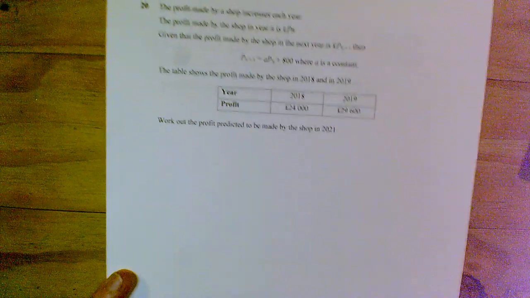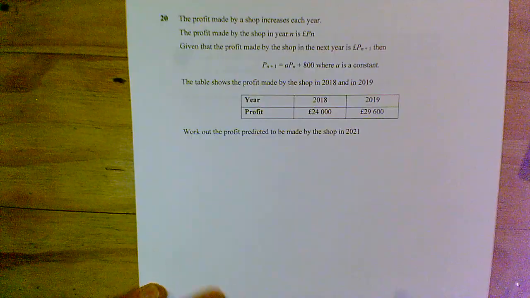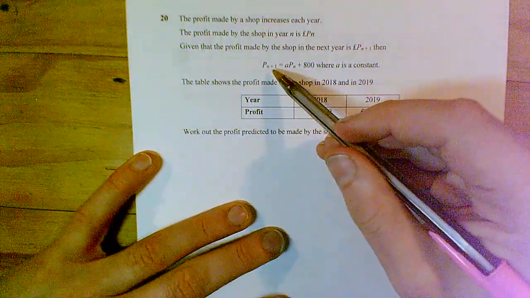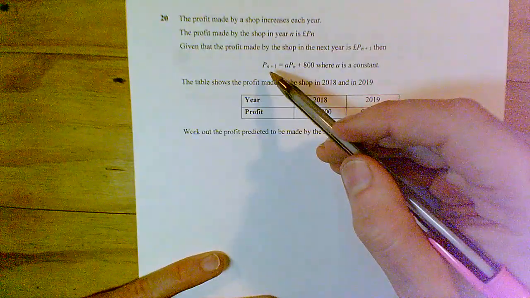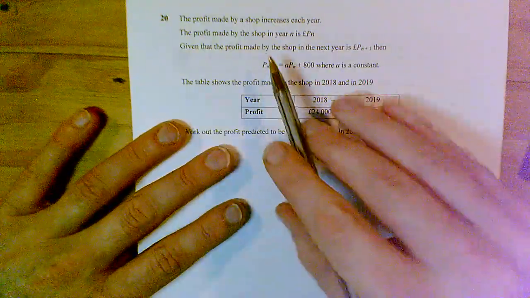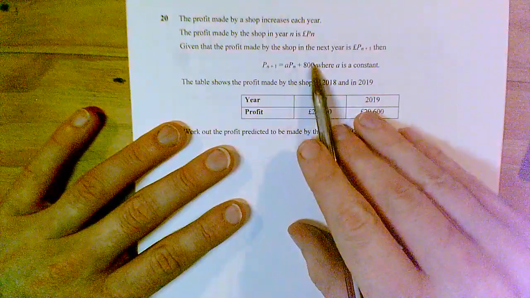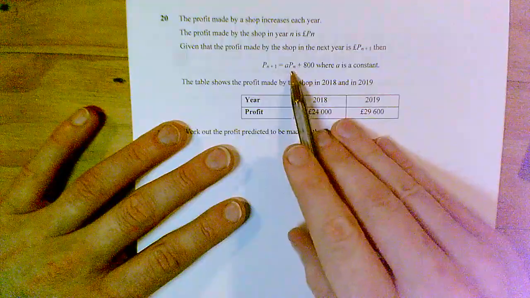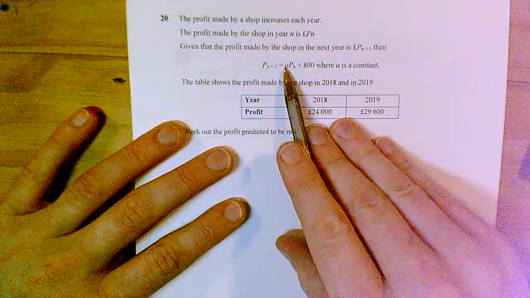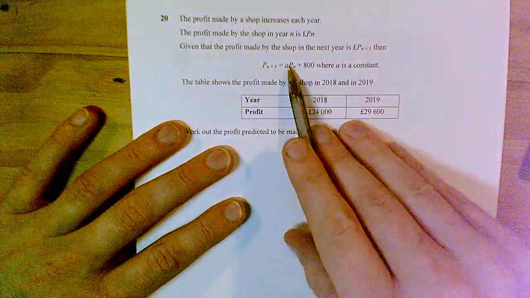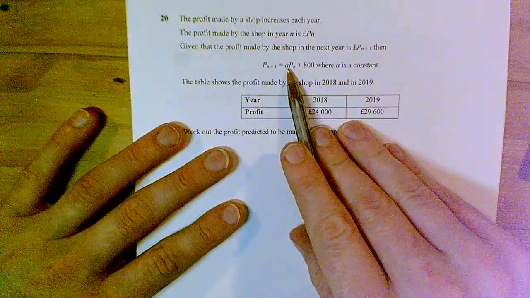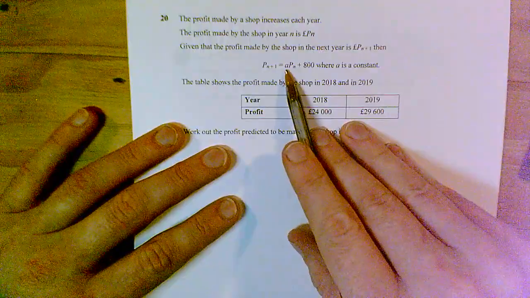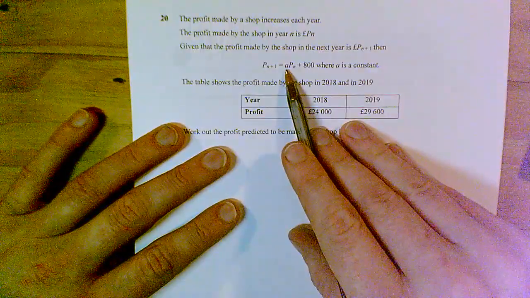Right, they give us a bit of a break here. I don't think this is anywhere near as hard as some of the other questions around it. This rule, the iteration, is a rule to find year n plus 1. You look at the previous year, multiply it by something and add 800. That something might be 2, double last year's profit, add 800. Hopefully it's not less than 1, then it means the profit is going down.